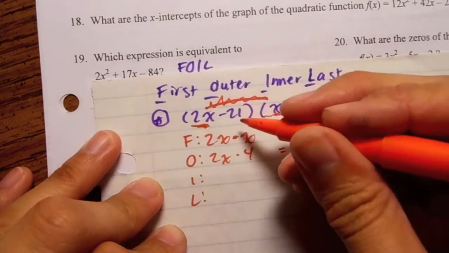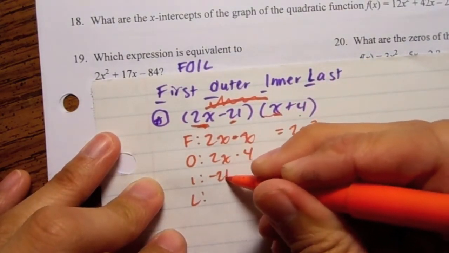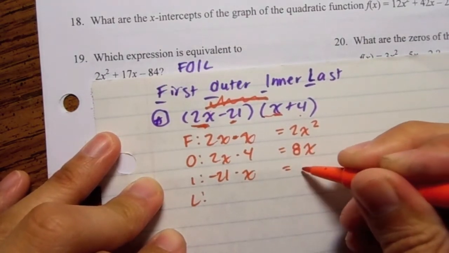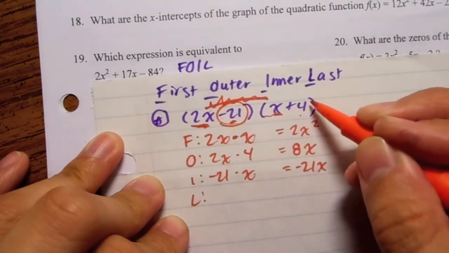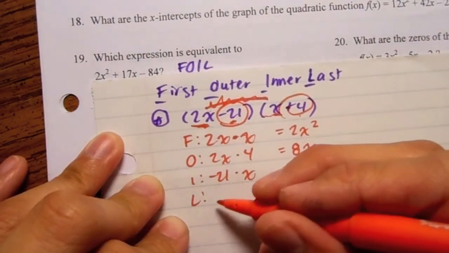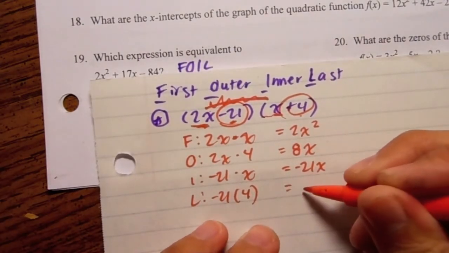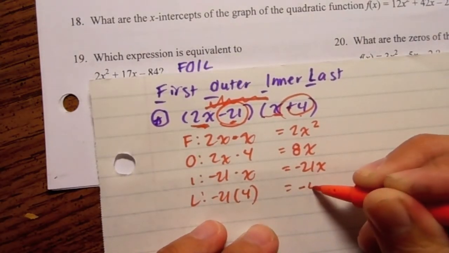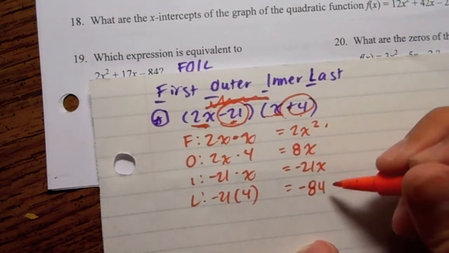I is for inner. Negative 21 and x are my inner terms. So I have negative 21 times x, which is simply negative 21x. For last, my last terms are negative 21 and a positive 4. We'll multiply together, which gives you a negative 84. All of these I want to add together, but oy!